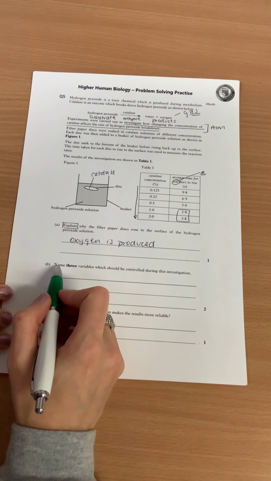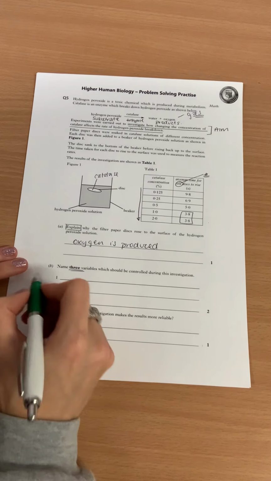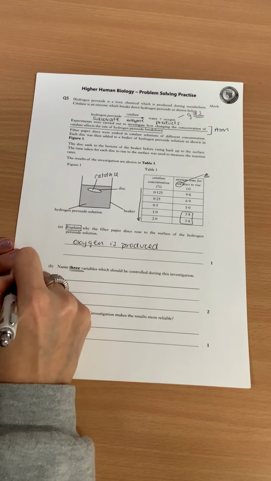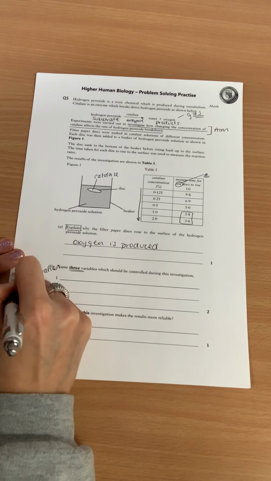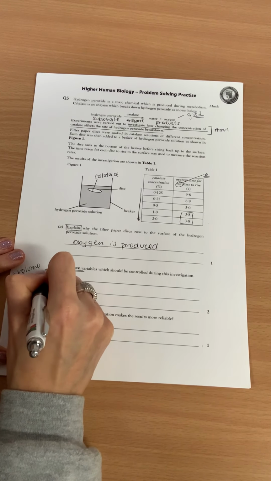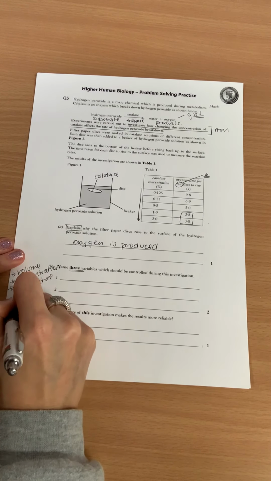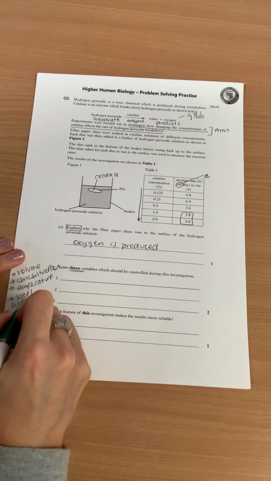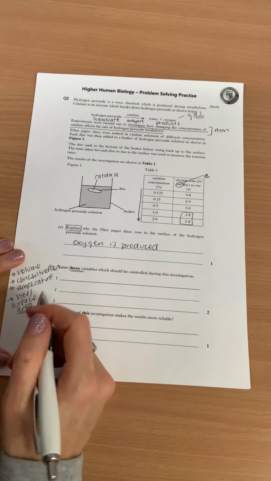And then variables for question B, name 3 variables which should be controlled during this investigation. So we've done this previously. The areas that we can discuss are volume, concentration, temperature, and we could have size of something, surface area, something like that. Okay, again, these are the wee kind of specific variables depending on what the experiment is.